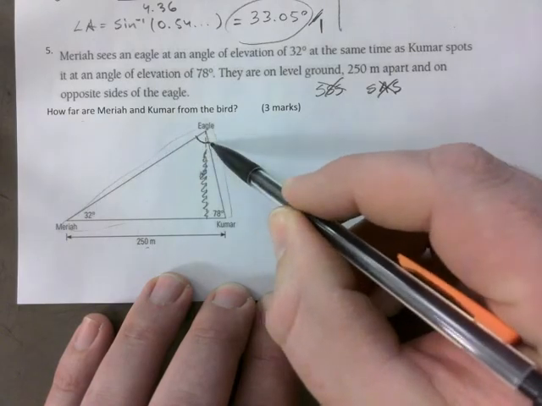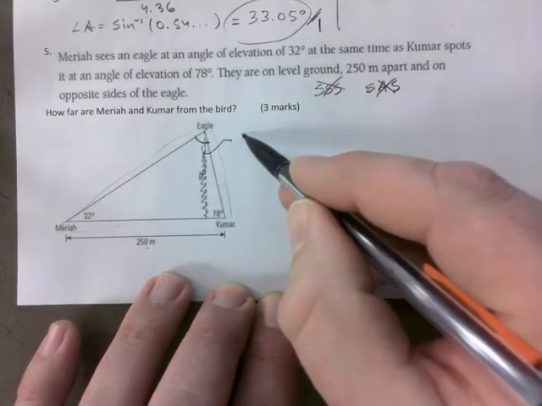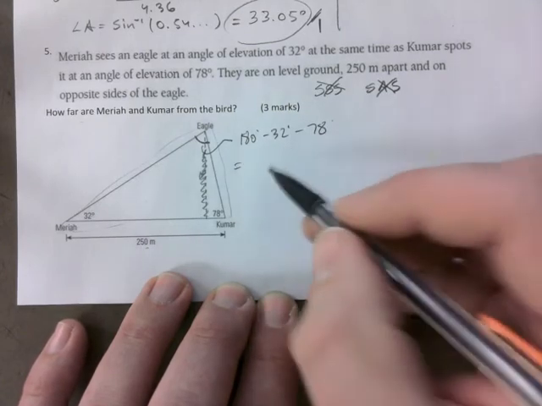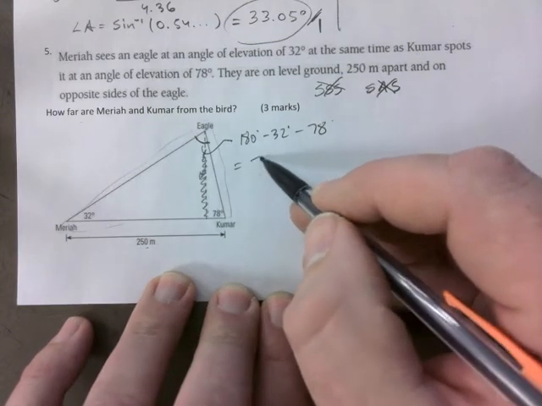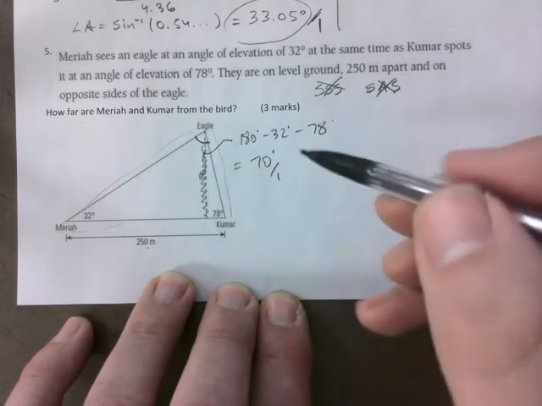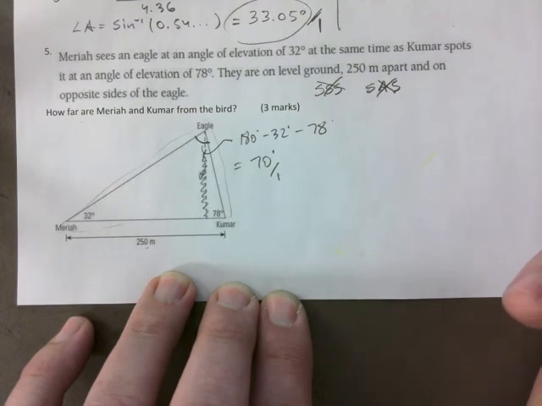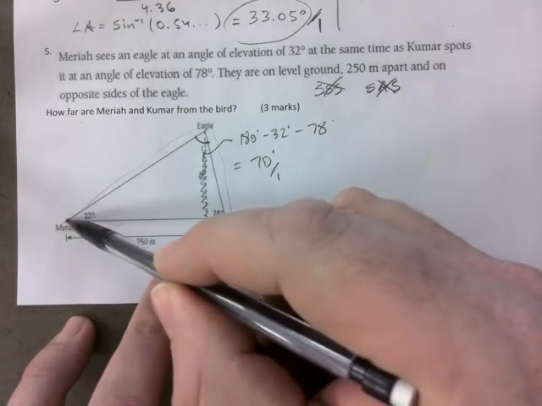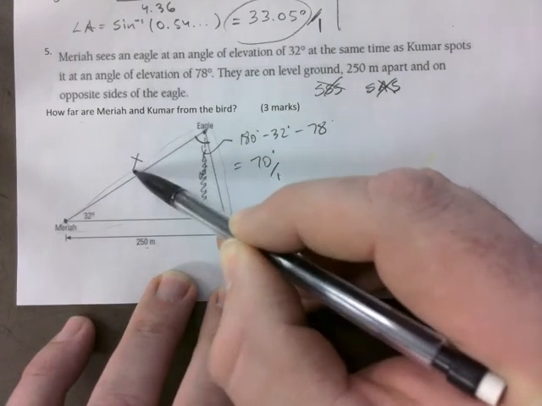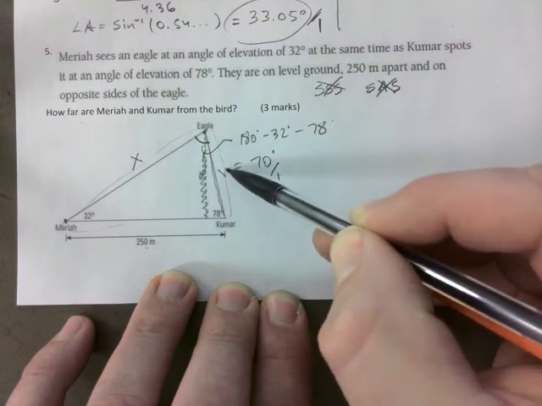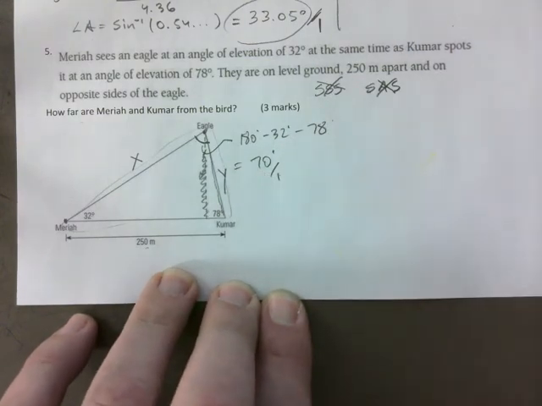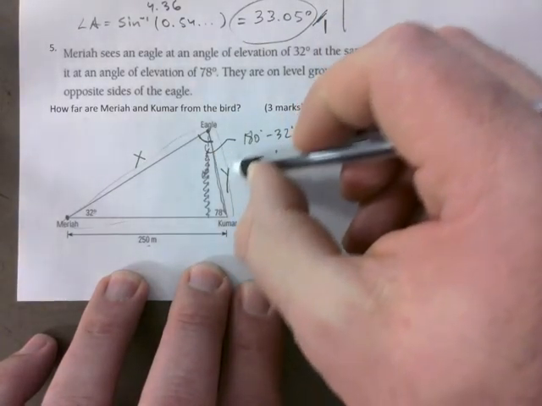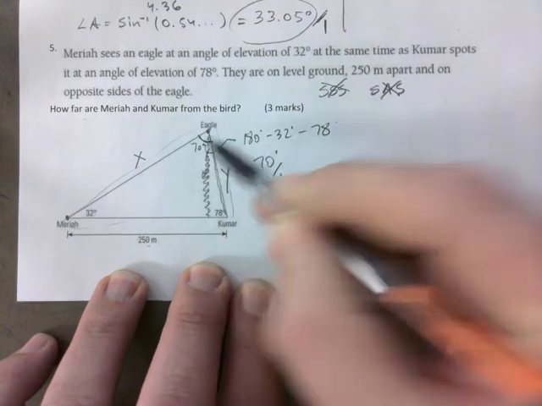So you have that third angle up here. You have the 2, right? So 180 minus 32. Don't underestimate the power of this, right? It will save you out of a lot of situations. So you get 1 mark if the 70 shows up. And I need to differentiate. So I'm going to make the distance between Mariah and the eagle, I'm going to call that X, and this distance, I'm going to call that Y. Just to be clear, right? I have to be careful here. Y is not equal to 70. It's just that this angle here is 70, right?